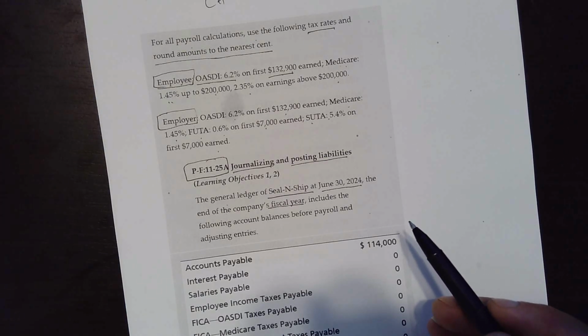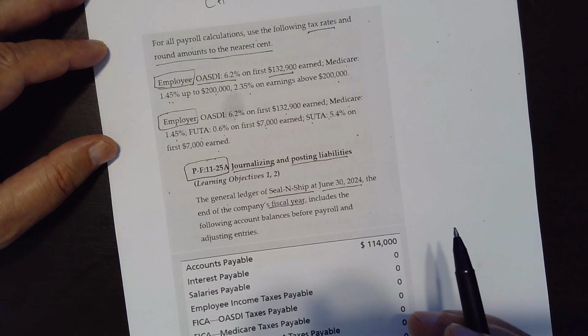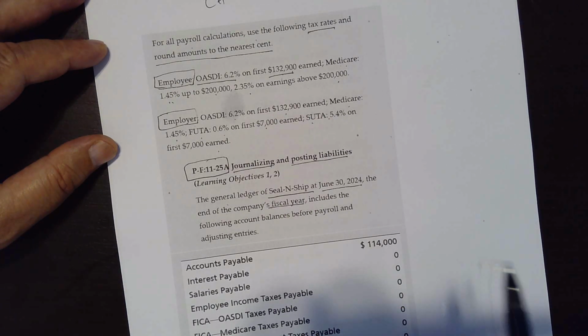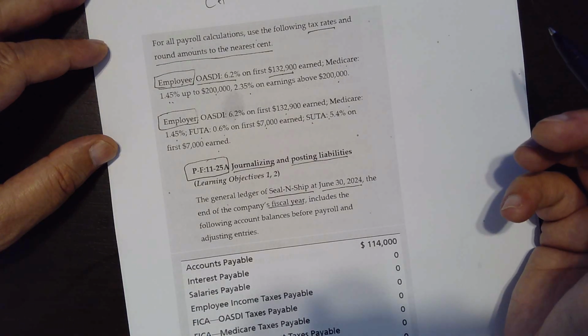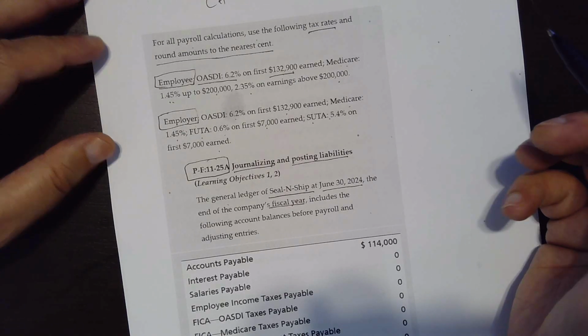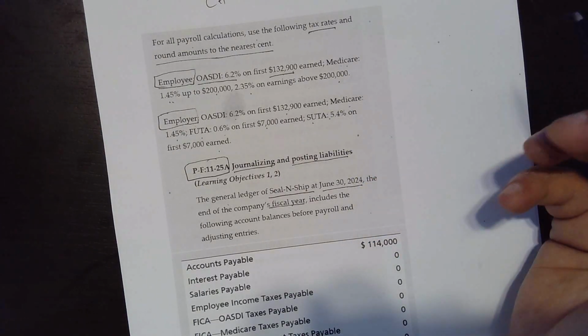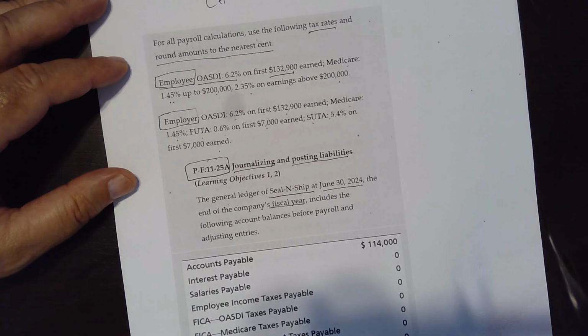It does not follow the regular calendar year. For example, Walmart's fiscal year starts on February 1st and ends on January 31st.